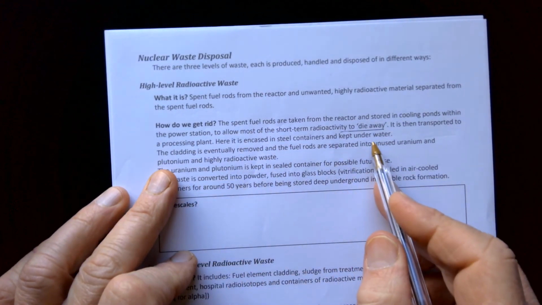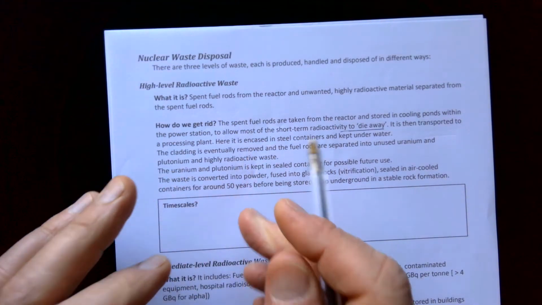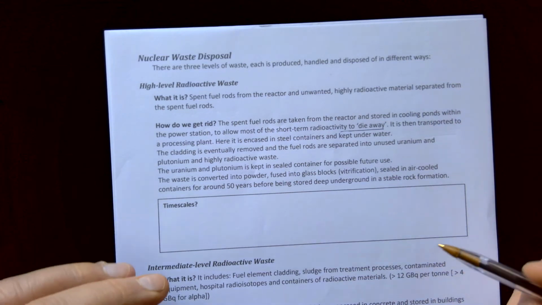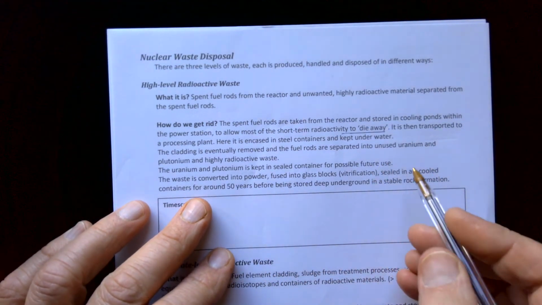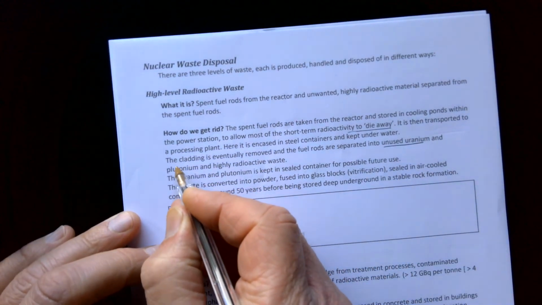When it's cool enough, what they'll do is remove the cladding. So there'll often be an alloy surrounding the fuel rods with cooling fins and so on to make it more effective. And what they'll do is separate them out into anything that is unused. So this is the processing.